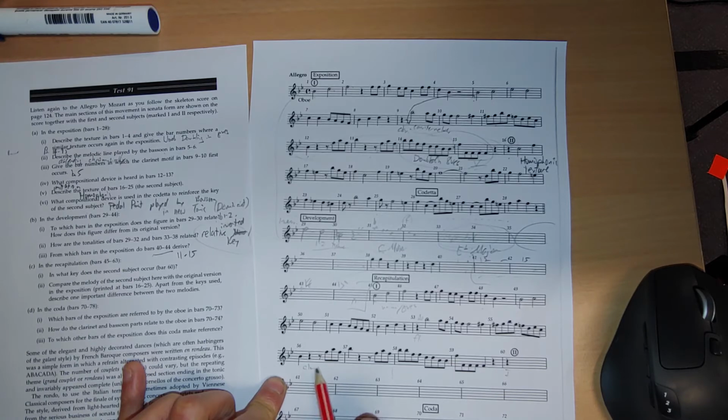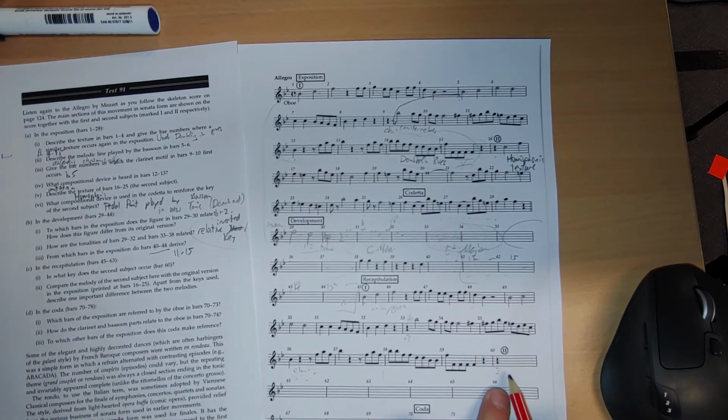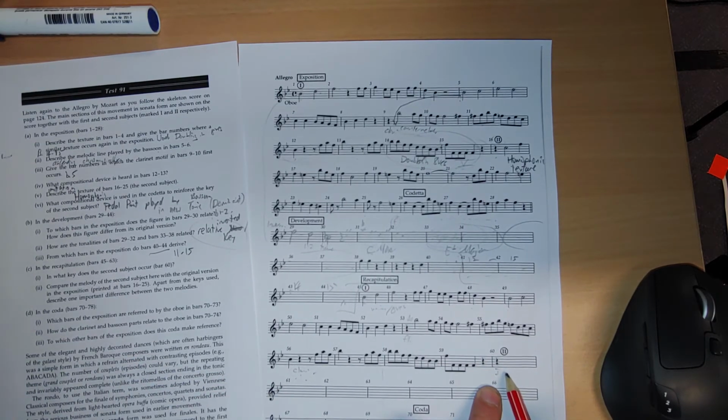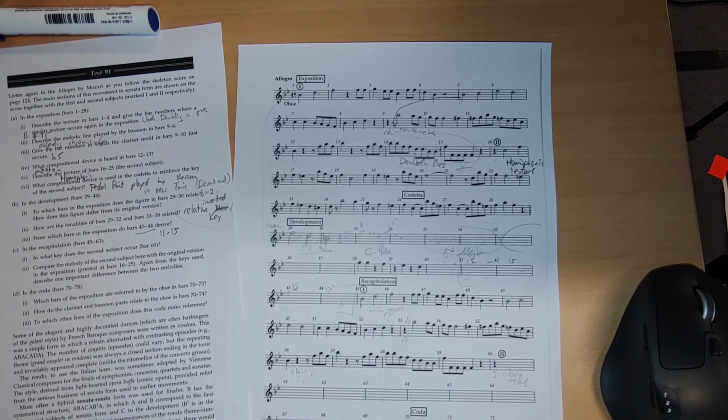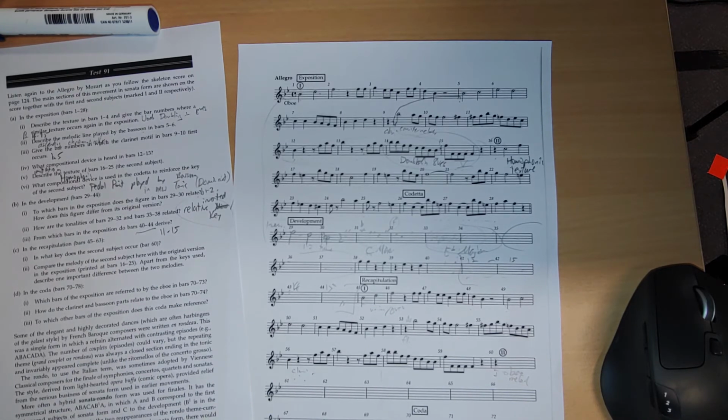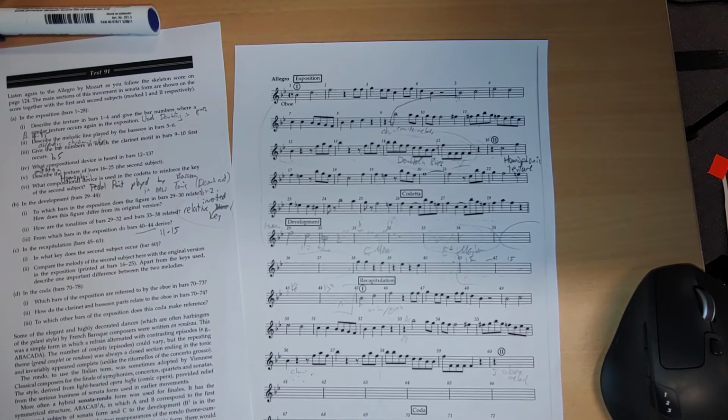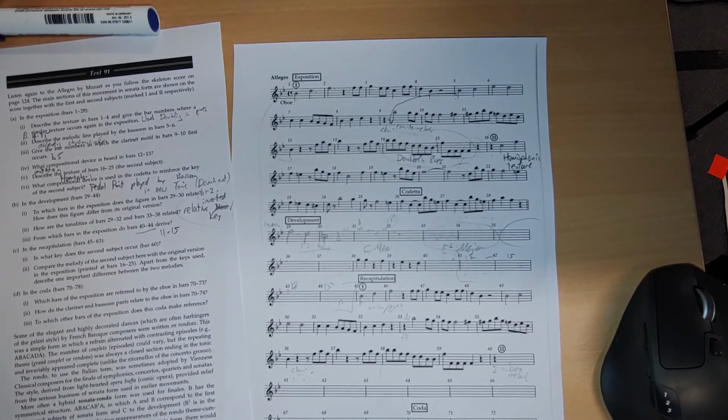Okay, clarinet here. Oh, that's cool. It's like a fugal entry here, and then tonic pedal at the end.